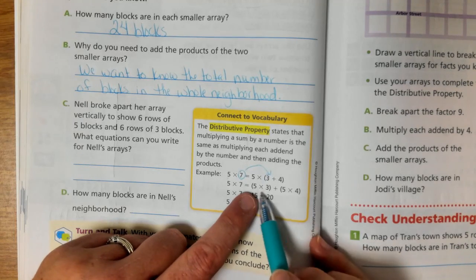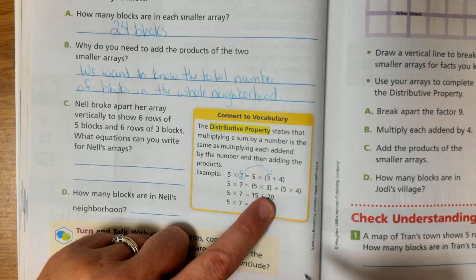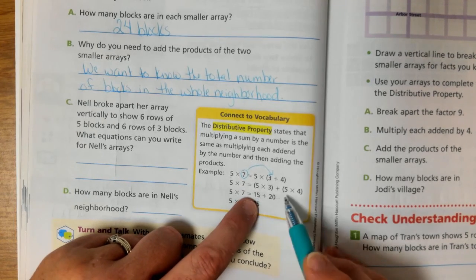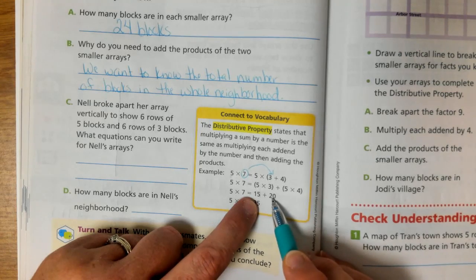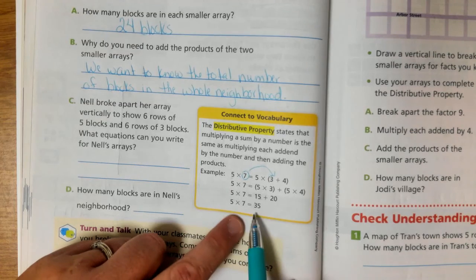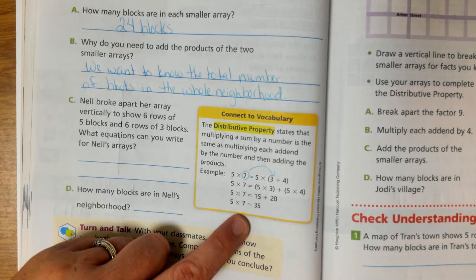So 3 times 5, 4 times 5, and then I'm going to need to add them both together. So 3 times 5 is 15. 5 times 4 is 20. When I add them both together, I get 35. So 5 times 7 equals 35, which is the same as breaking these apart.